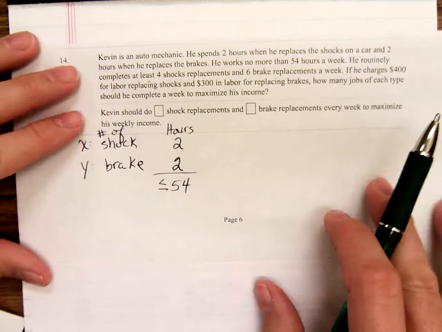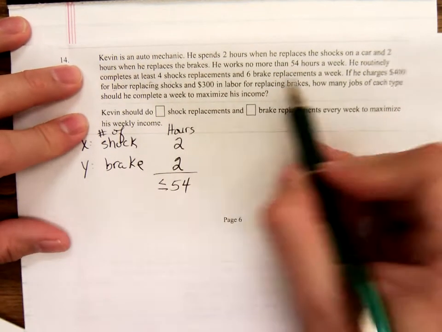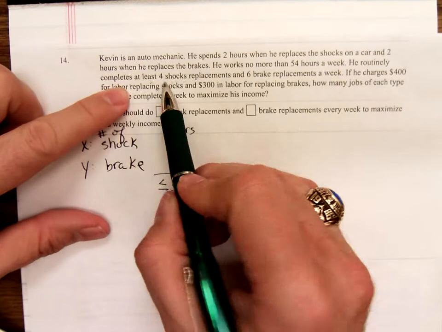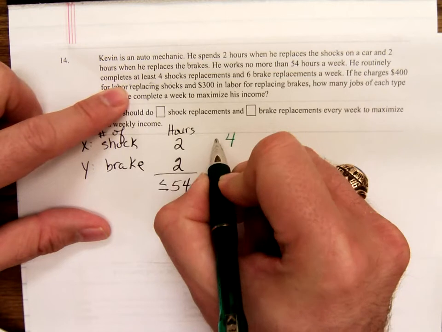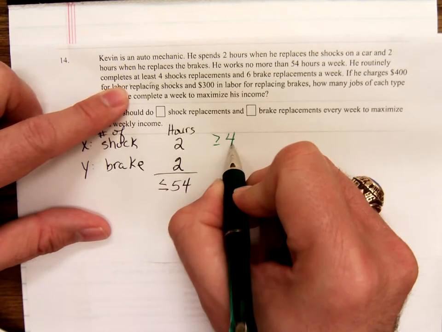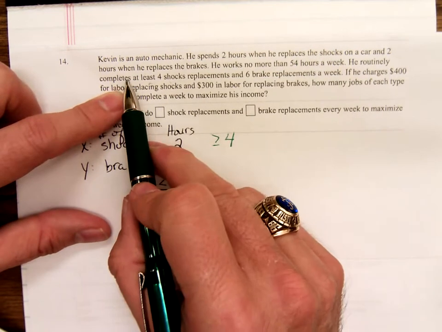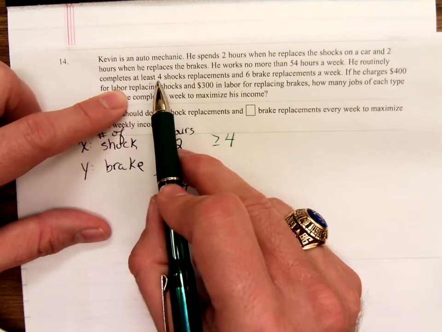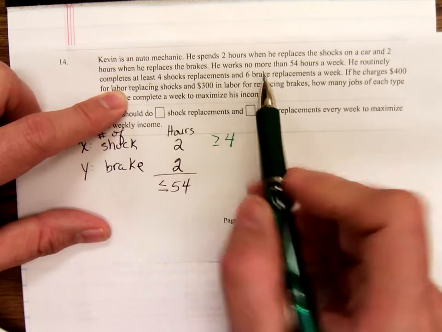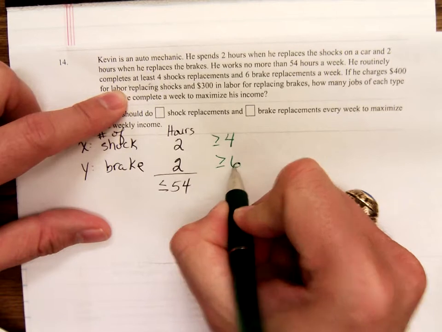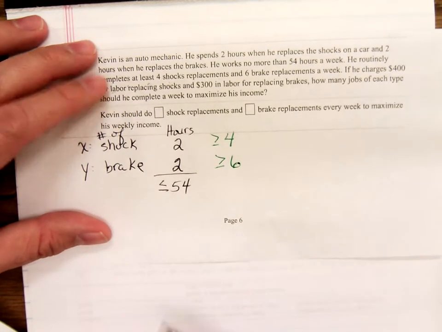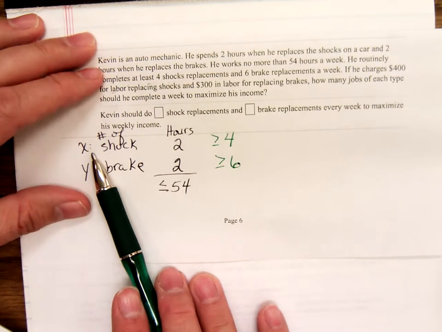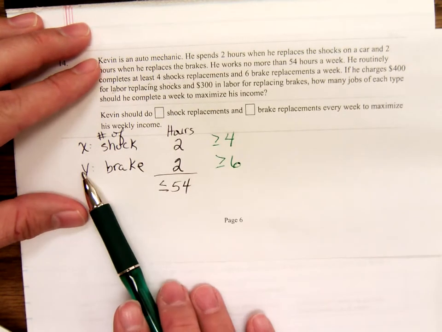He routinely completes at least 4 shock jobs. So that would be greater than or equal to 4 shock jobs. He routinely completes at least 4 shock replacements and 6 brake replacements each week. Notice there's not a total there. We're just told that the number of shock replacements is greater than or equal to 4. The number of brake replacements is greater than or equal to 6.